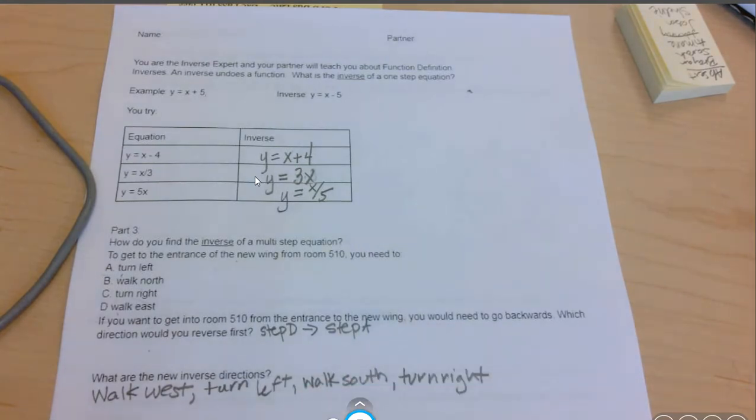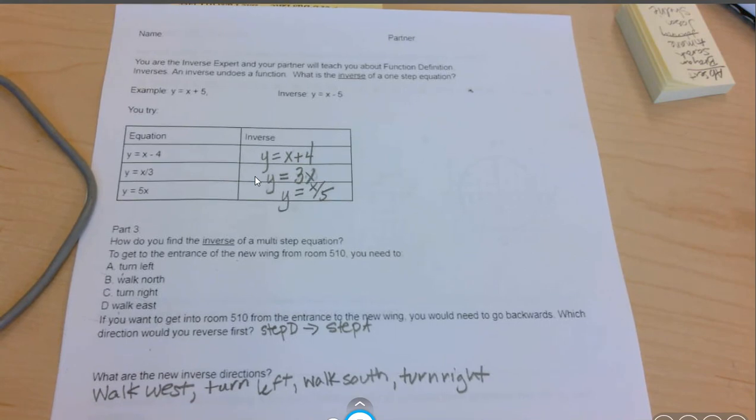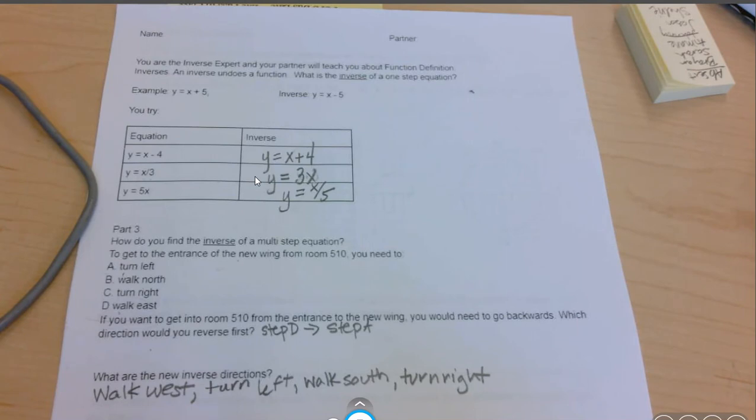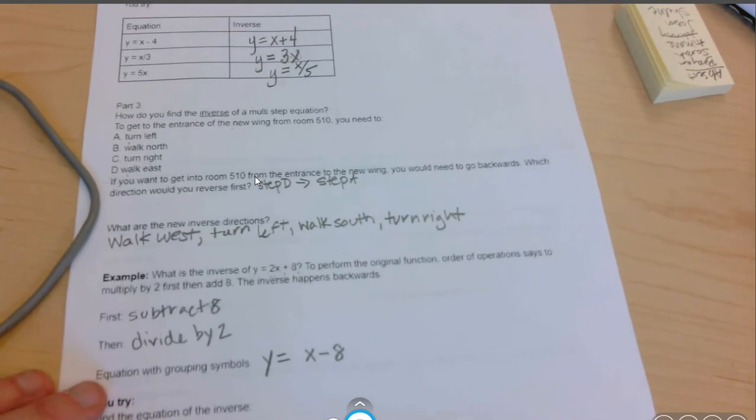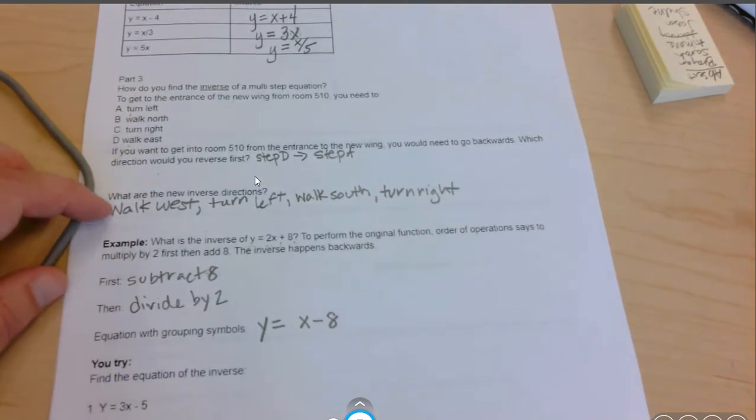And then I need to do the inverse of times 2. What would that be? Yeah, the inverse of times 2. Yeah, divide by 2. So the order is important. You have to do the backwards order of what you did before. So you start with the y equals, and I need to do x minus 8 first. Thank you. So I need to do x minus 8 first.